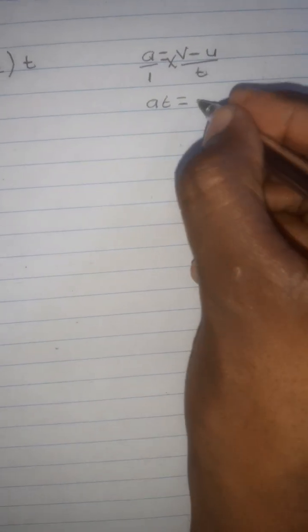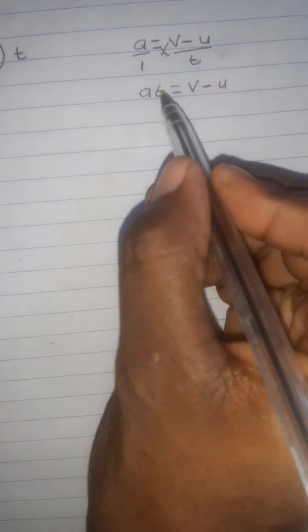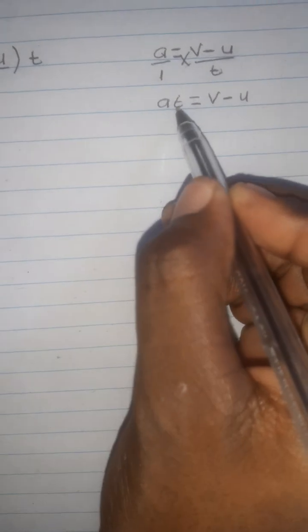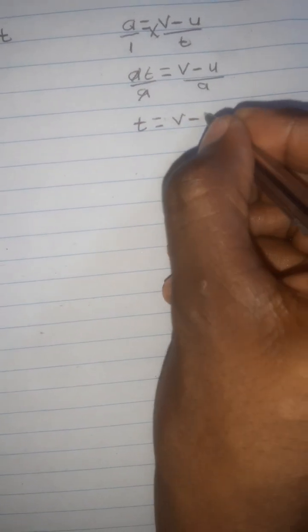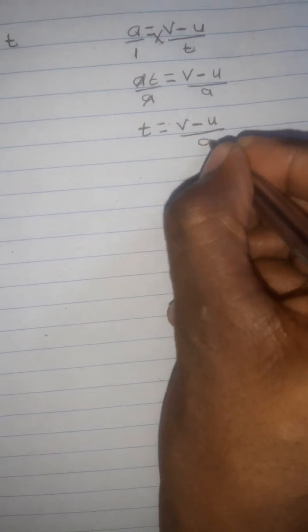To evaluate for time, I'll just balance here. I put a 1, then you cross multiply. a times t, that is at, is equal to 1 times v, that is still v, 1 times negative u, that is still negative u. We want time, that's our main interest. So we divide both sides by a so that time remains alone, so that a and a go. So the formula for finding time should be equal to final velocity minus initial velocity divided by the acceleration.